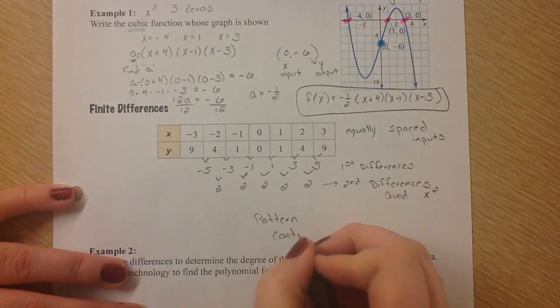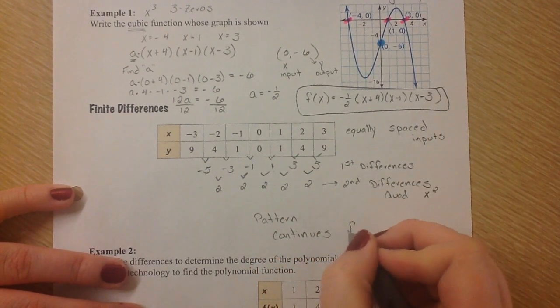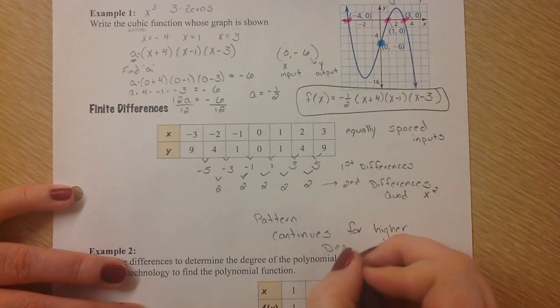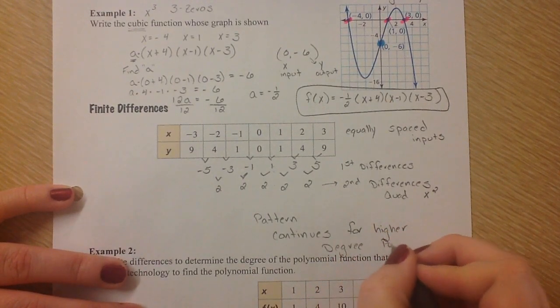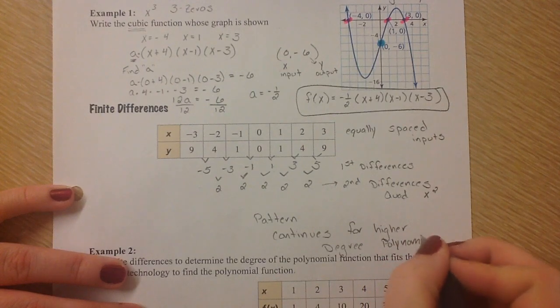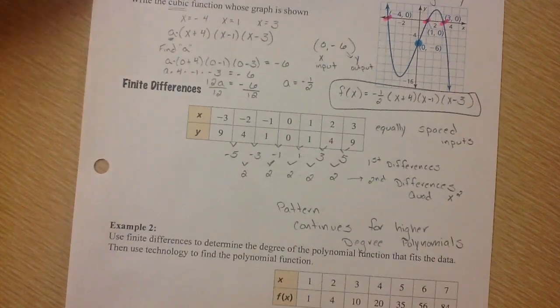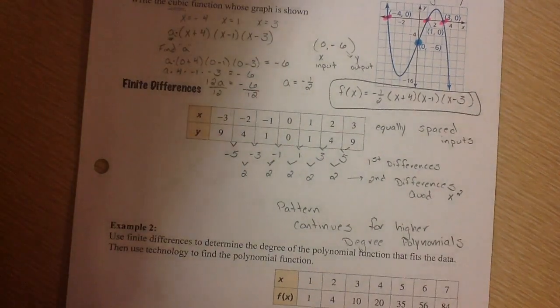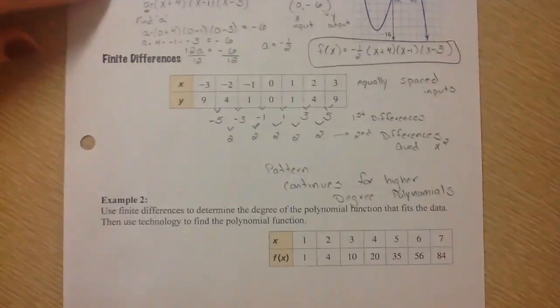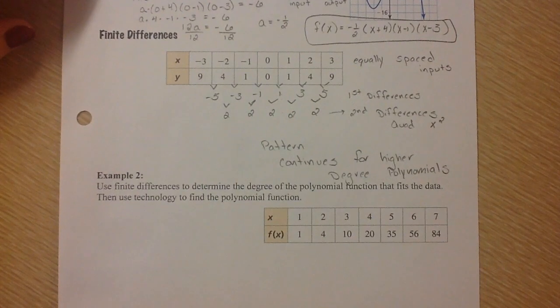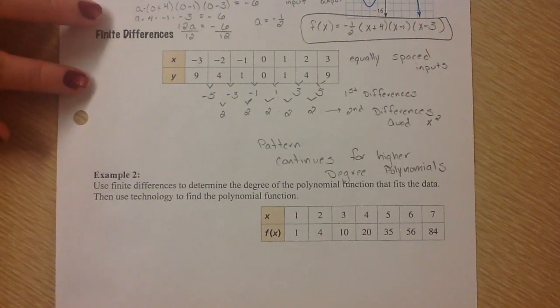This pattern continues for higher degree polynomials. Okay. So this can help us decide which one of our regressions we want to do in our calculator. So instead of having to do them all and look at those R values, we can use these finite differences to eliminate some choices.